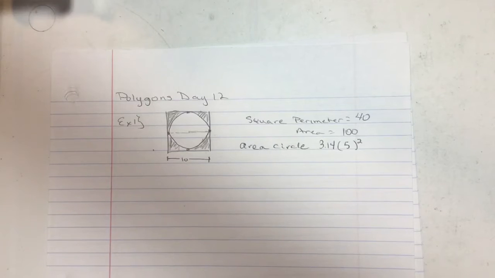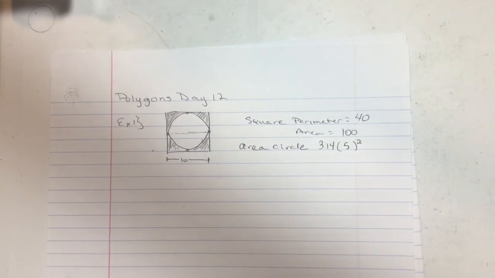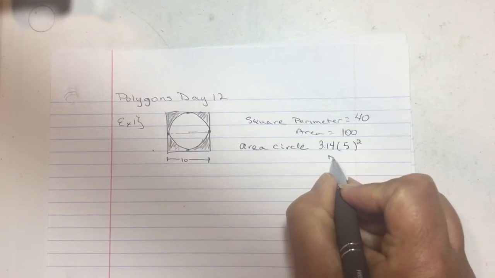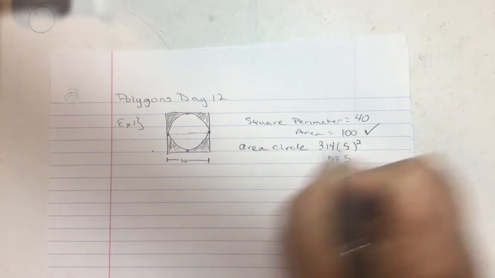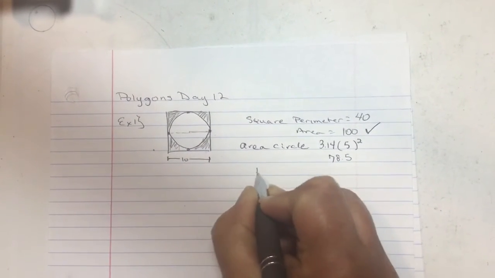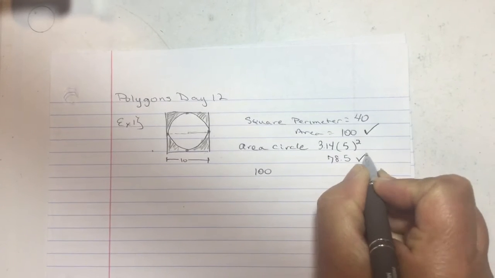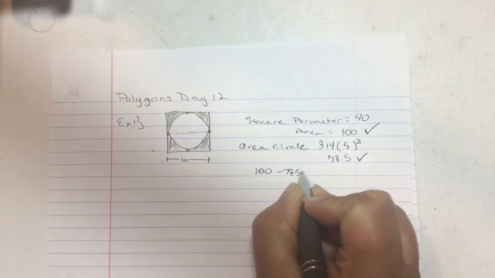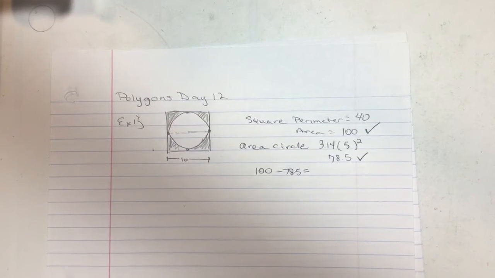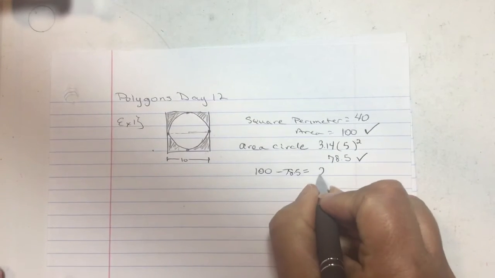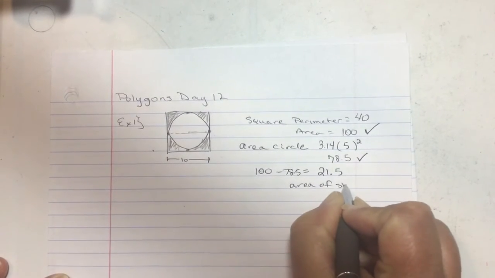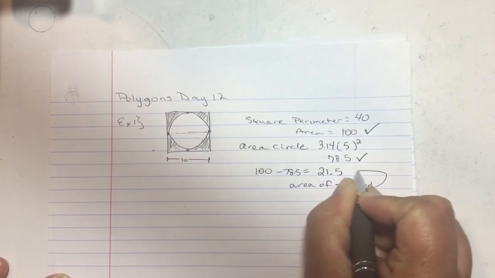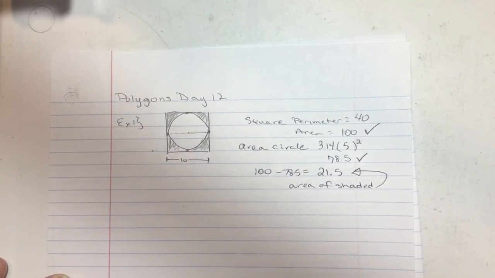So let's enter that into the calculator. 5 times 5 is 25. So 3.14 multiplied by 25 is 78.5 for the area of the circle. So now we want to take the area of the whole square, subtract out the area of the circle, and the area of the shaded is what we have left. Does that make sense?